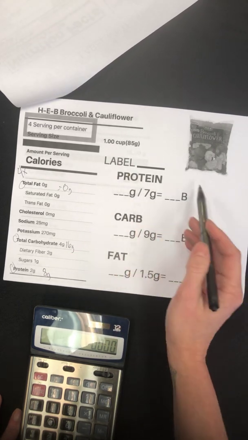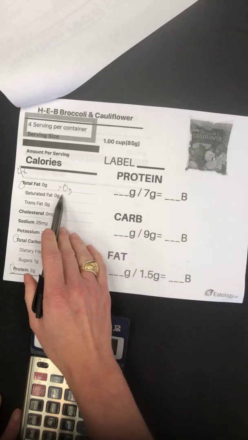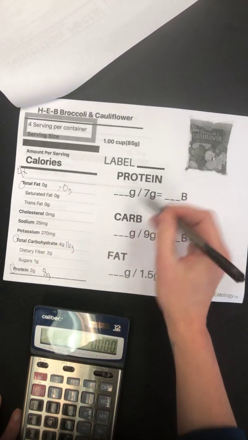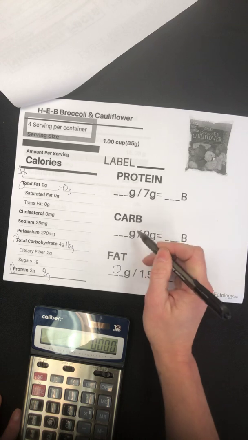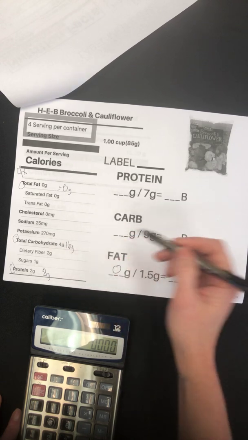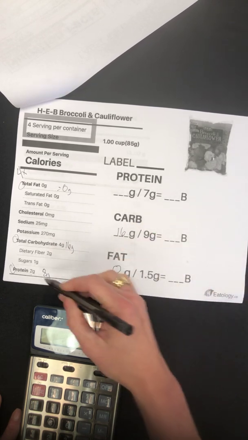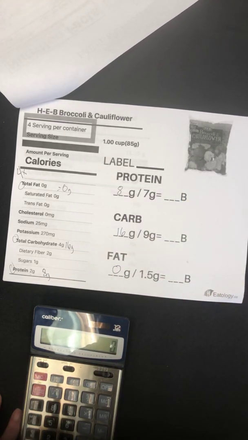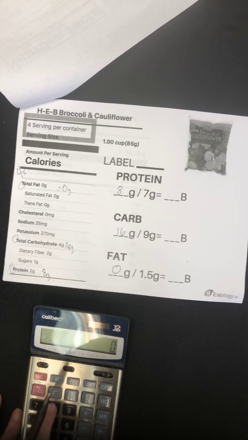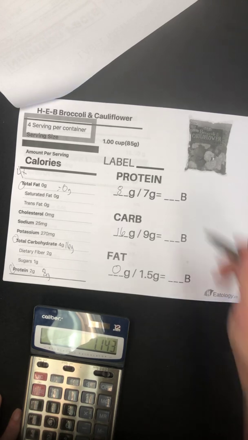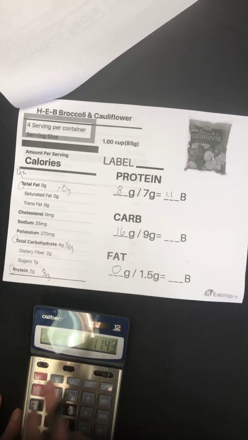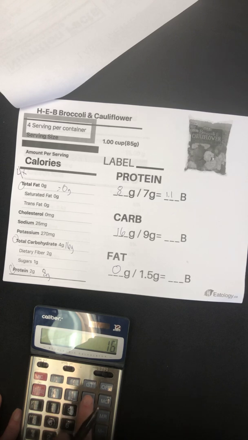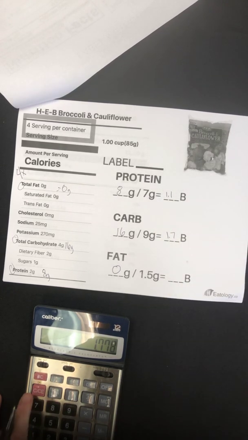Now, just like last time, 0 grams of fat, total carbohydrate 16 grams, 8 grams of protein. Plug and chug, go with it. Okay, here we go. 8 divided by 7 equals 1.1. 16 divided by 9 equals 1.7. Fat.